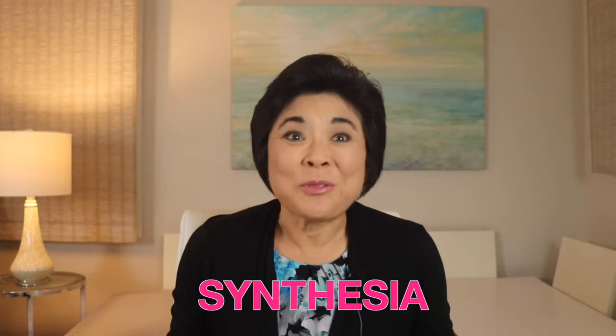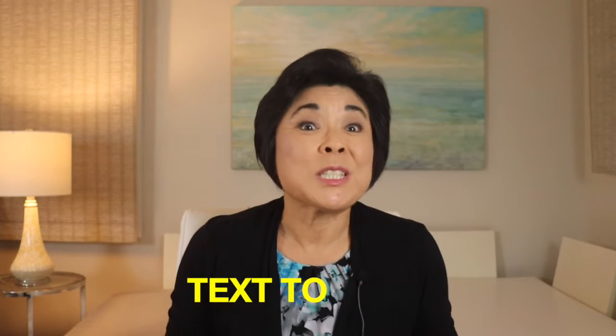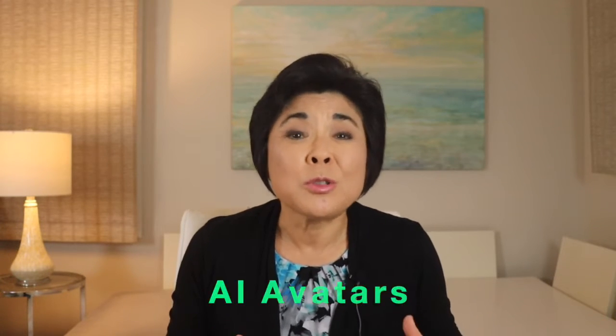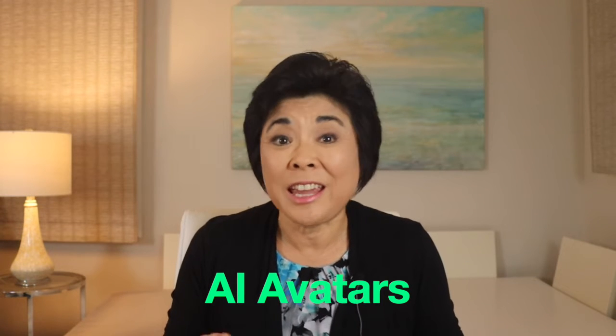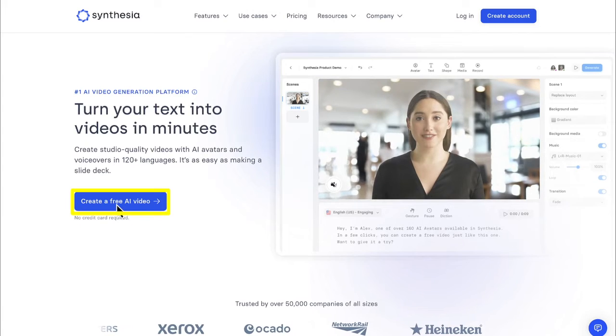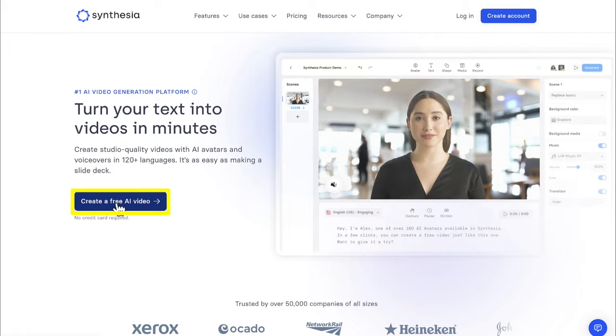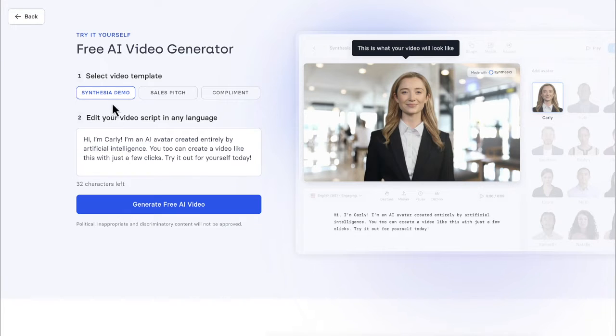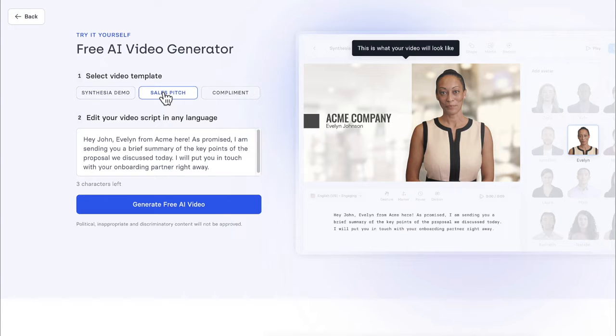Here's how to get started with Synthesia, an easy-to-use text-to-video app that comes with a huge selection of realistic talking AI avatars. Synthesia lets you create a free sample video if you just want to try it out. To do this, click the link in the description below, then click the button that says Create a Free AI Video. Then choose a template, enter a script, and choose your avatar.